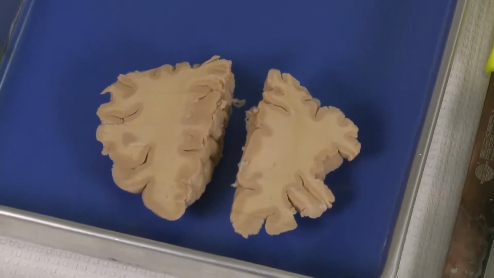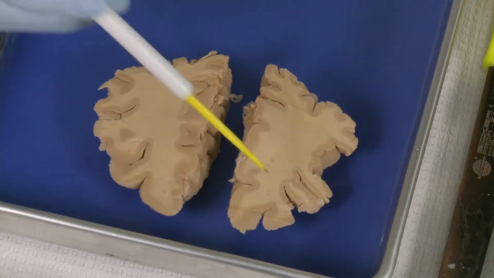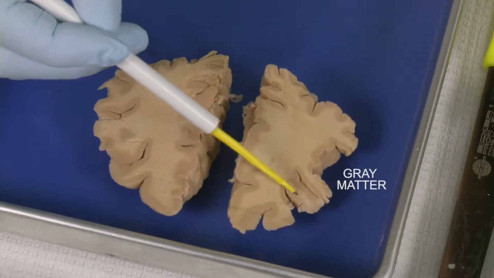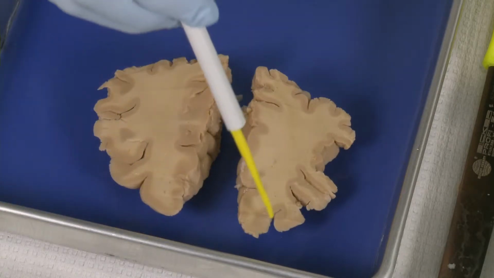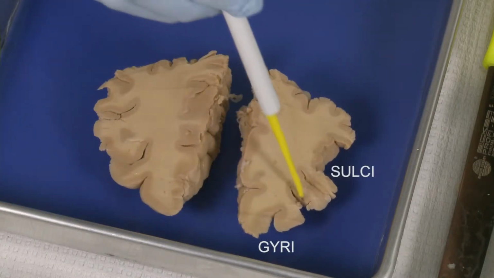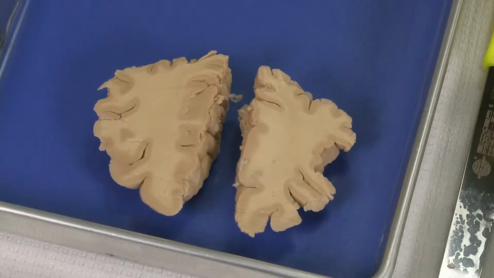This is the first cut we made, and it is through the frontal lobe. What can we see here? We can see gray matter and white matter, and we can see gyri and sulci between. The gray matter or cortex consists of the cell bodies of the glia and neurons, while the white matter consists of the axons. They are processes of neurons that connect neurons of the cortex with other parts of the cortex or the other brain regions.